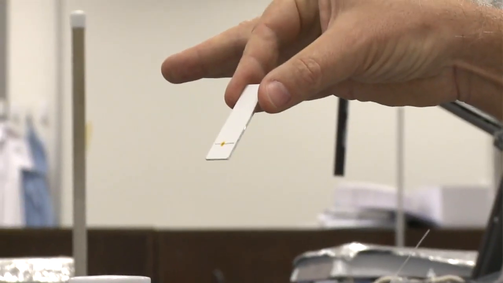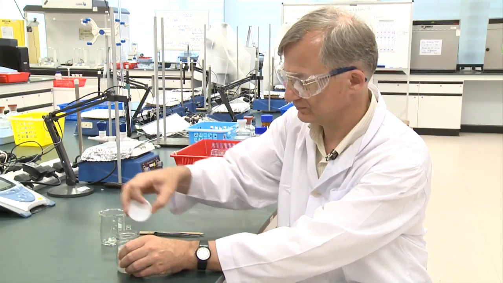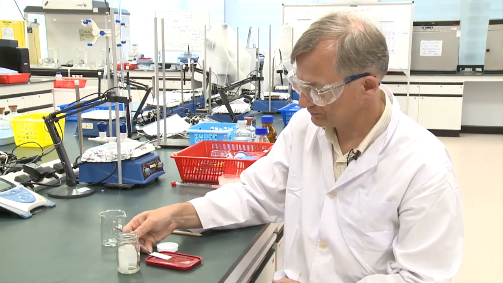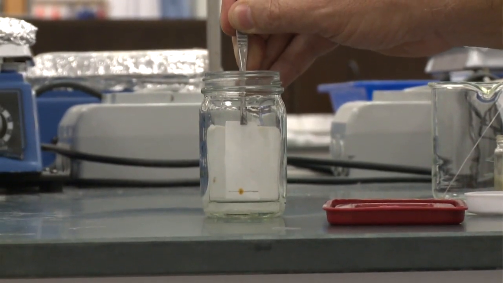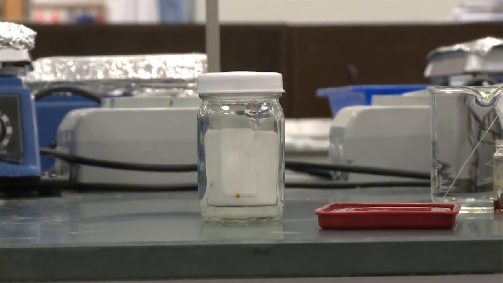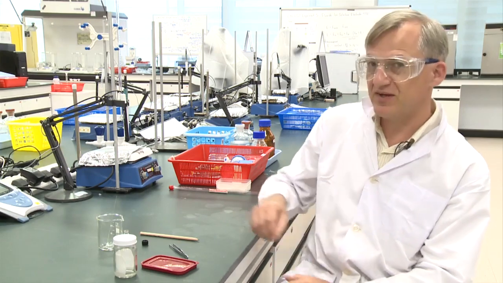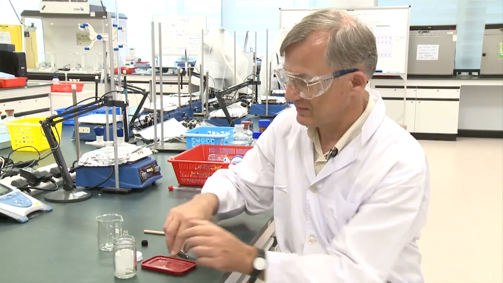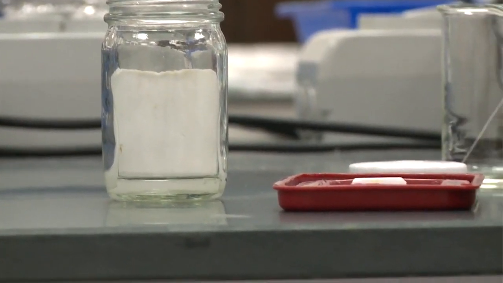Apply it to the TLC plate where we've drawn the line. We can then put it in the jar. And then we wait while the mobile phase travels up the plate. Okay, when the mobile phase has almost got to the top of the TLC plate, we can take it out of the jar.